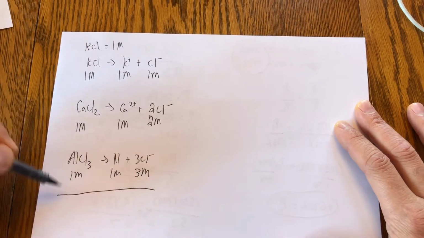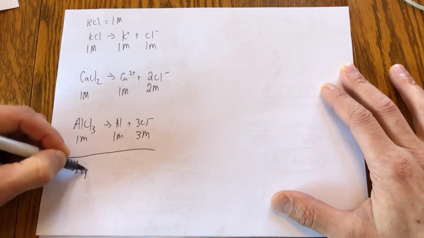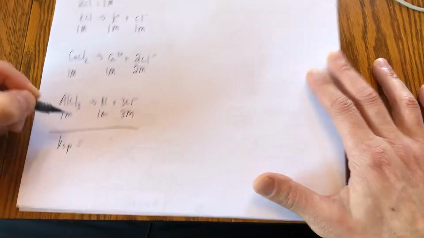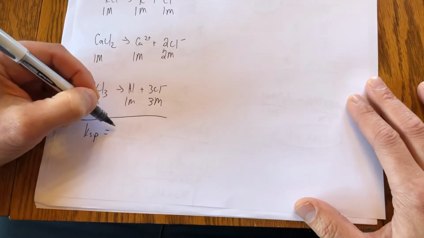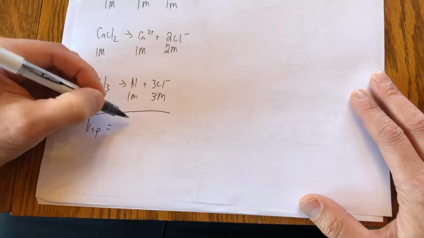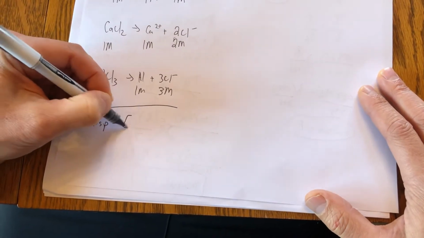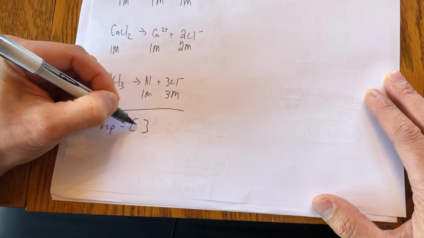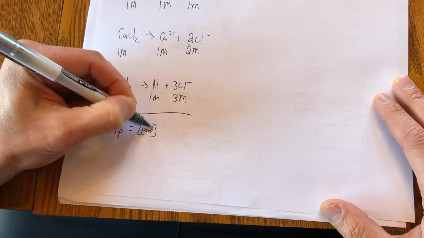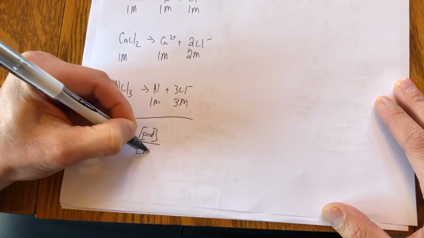And then the other thing is that when you're doing KSP, it's the same equation as before. It's the concentration of the products over the concentration of the reactant.